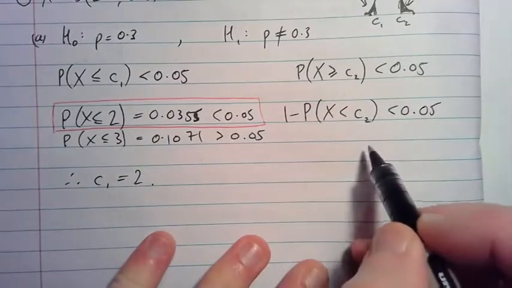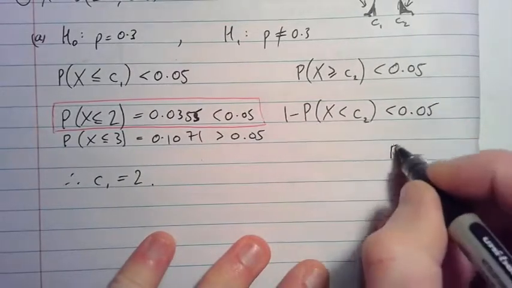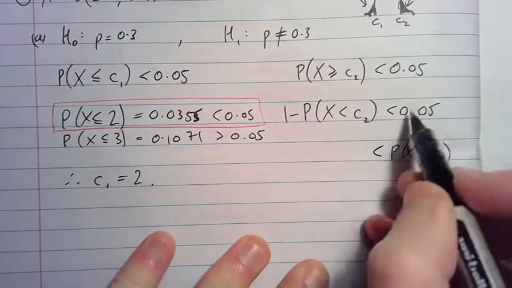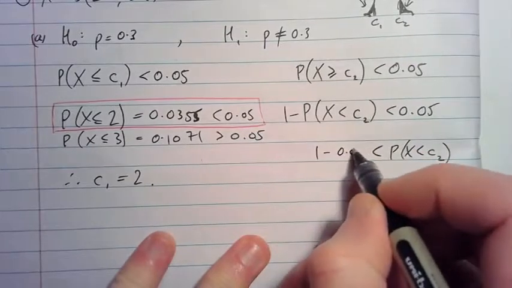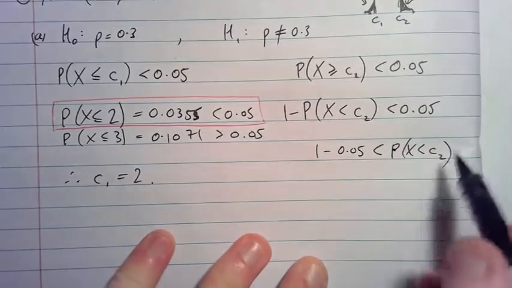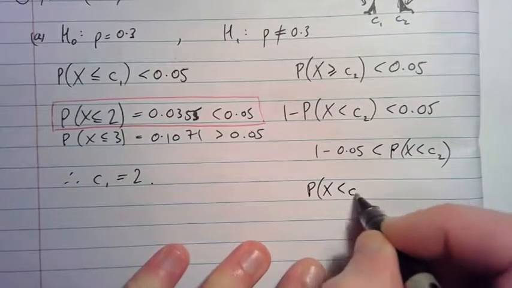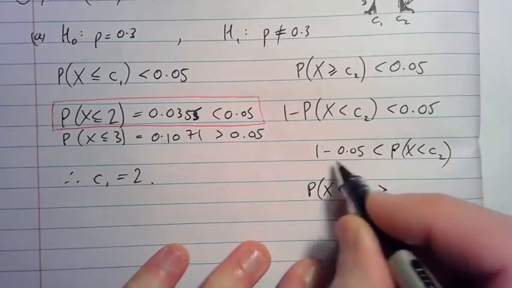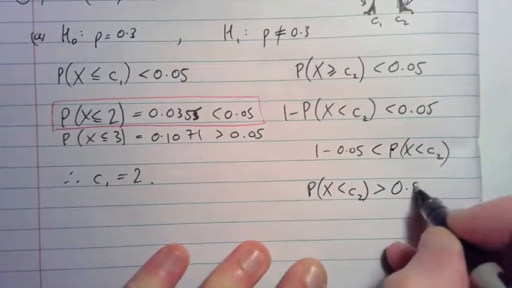Okay, you've got a little bit of rearranging to do because we've got a minus probability here. So if you add that across to the other side, but then subtract the 0.905 across to this side, that's our resulting statement. Let's put this on the left just for convention. But it was on the big side of the inequality sign there, so that's greater than, and this 1 minus 0.05 is 0.95.